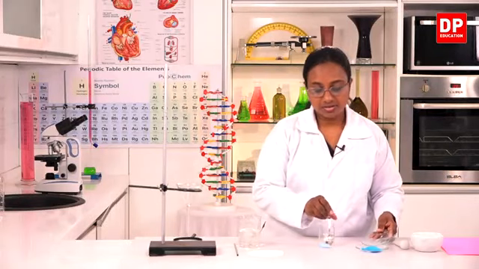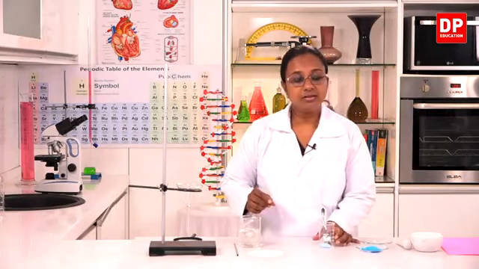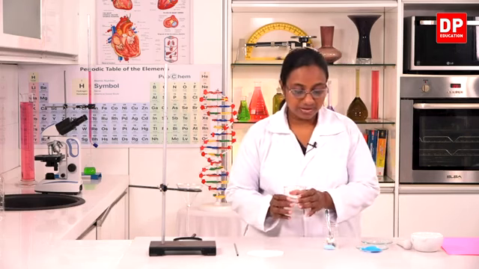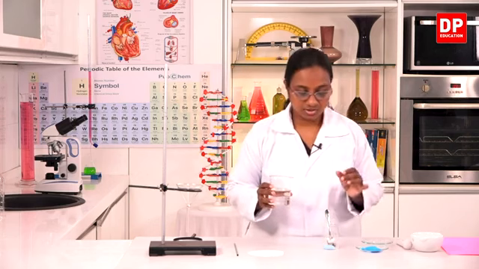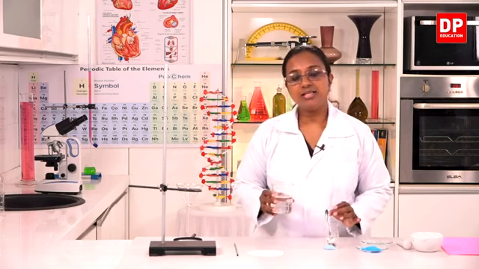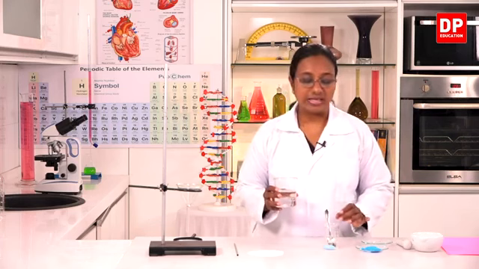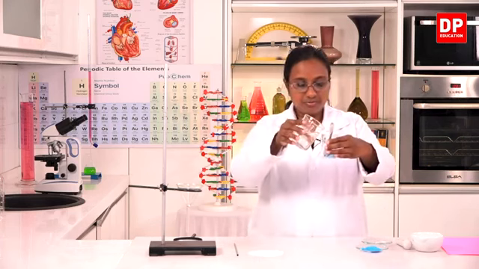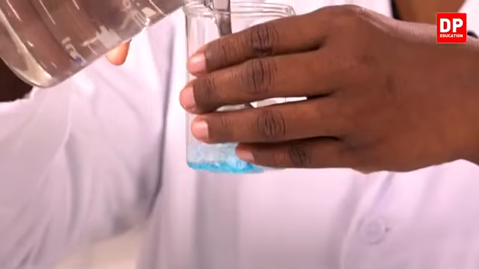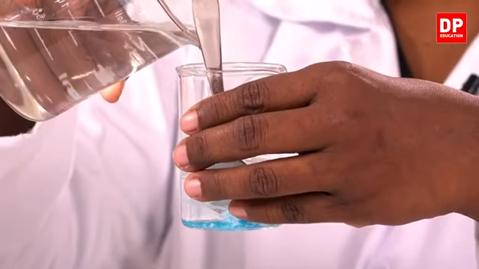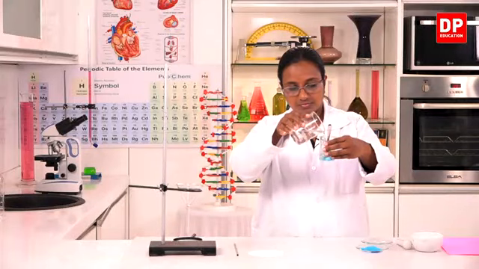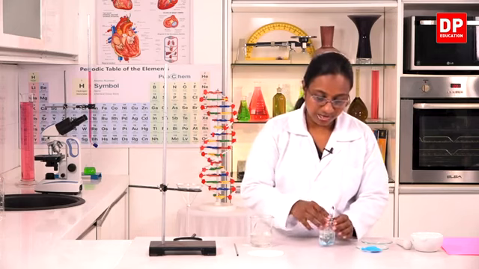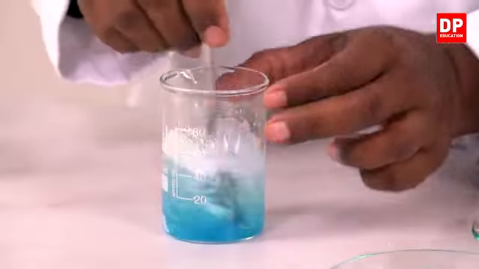Now that I have transferred all the solid into the beaker, I will add about 50 milliliters of water. As you can see, this is a 100 centimeter cube beaker, a small beaker. To that, I will add about 50 milliliters of water. This is not a quantitative activity, so we don't have to measure the volume exactly.